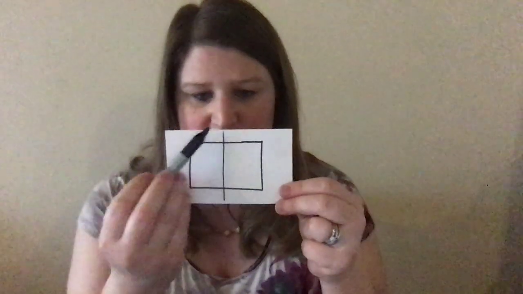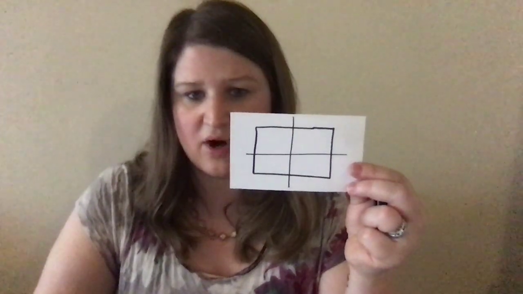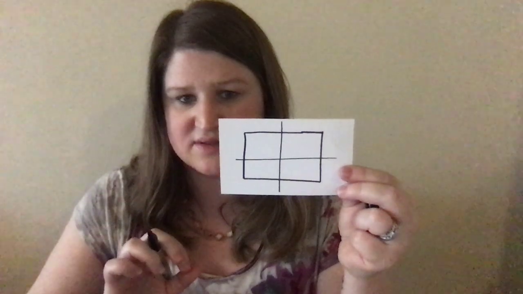No. So even though this shape is symmetrical, you have to make sure that you're folding it or you have that line in the correct spot. So in this case, it would be going up and down. In this rectangle that I have right here, same thing, it would be symmetrical going up and down. The shape would be symmetrical. There's a line of symmetry going across. It's the same on both sides.